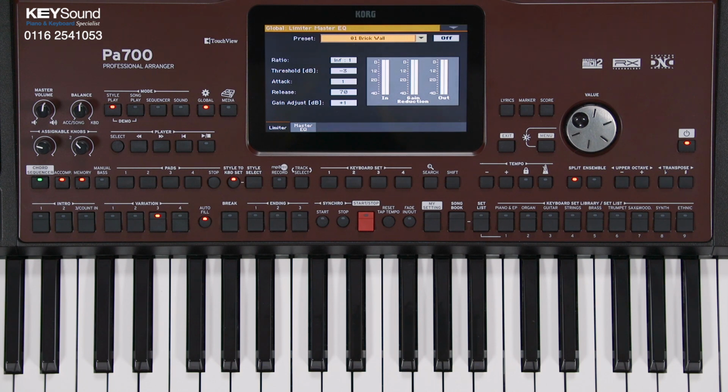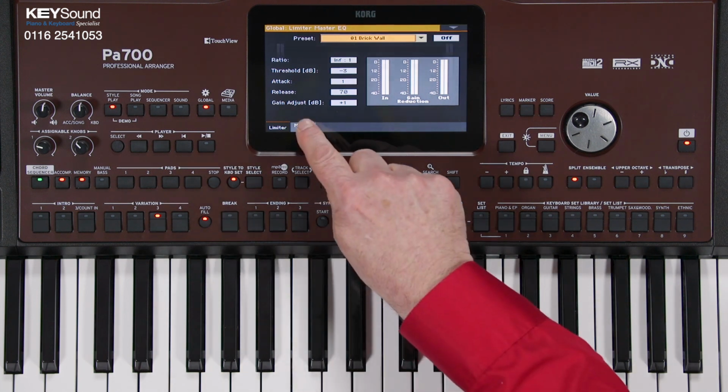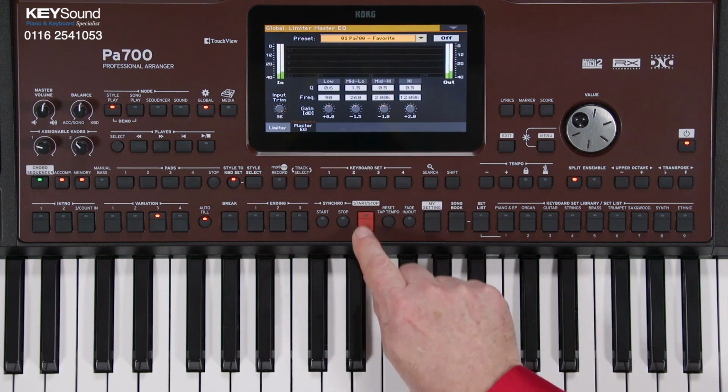The limiter allows you to make the Pa700 as loud as possible while limiting the maximum volume using these settings. MP3s do not pass through the limiter because they usually have this processing done to the audio already. This tab takes you to the Master EQ.